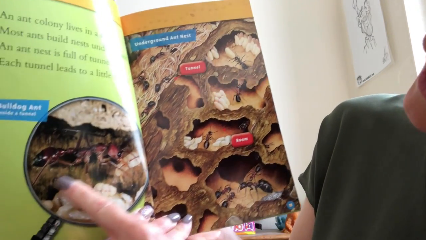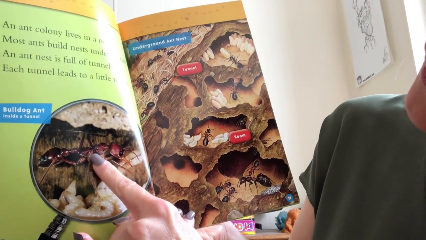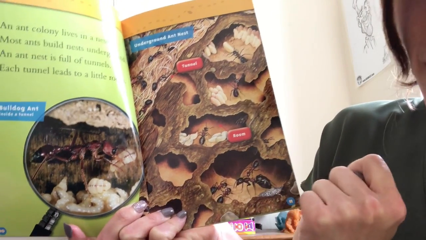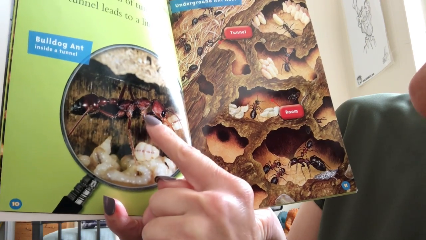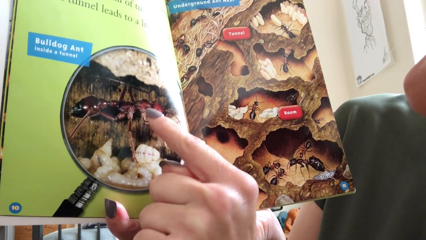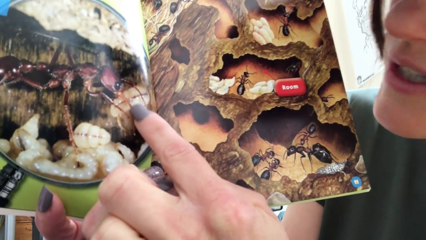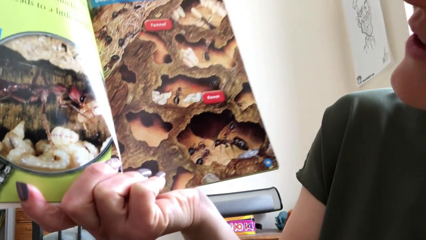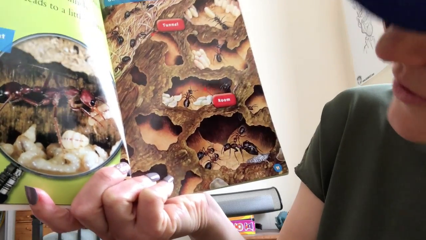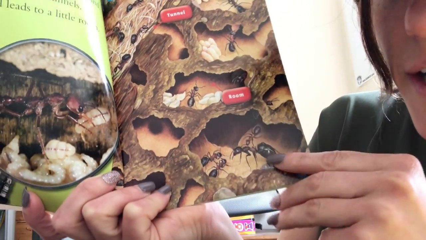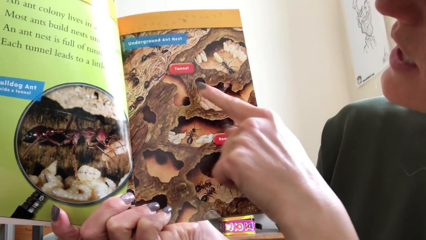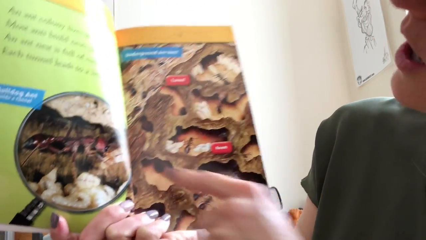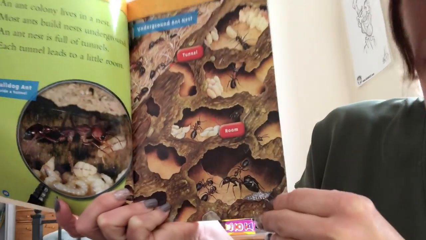So here's a bulldog ant. You see head, thorax, abdomen. Pretty cool. And can you see his legs? 1 leg, 2 leg, 3 leg, 4 leg, 5 leg. His 6th leg is over here, and these are his feelers. And you can see he's using his jaws. I think he's carrying some larvae around. That's pretty cool. So he's not trying to hurt that. He's trying to carry it. It's a future ant baby. Look at that. So these are the rooms. And these are the tunnels that they walk along to try to get to the special rooms they have.